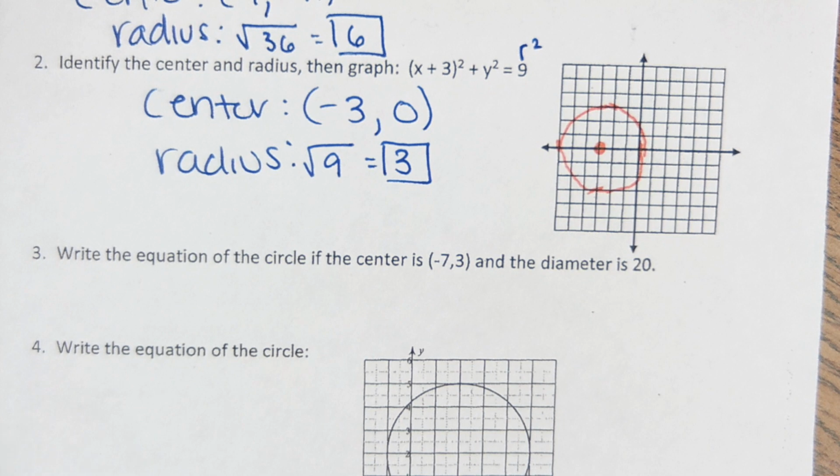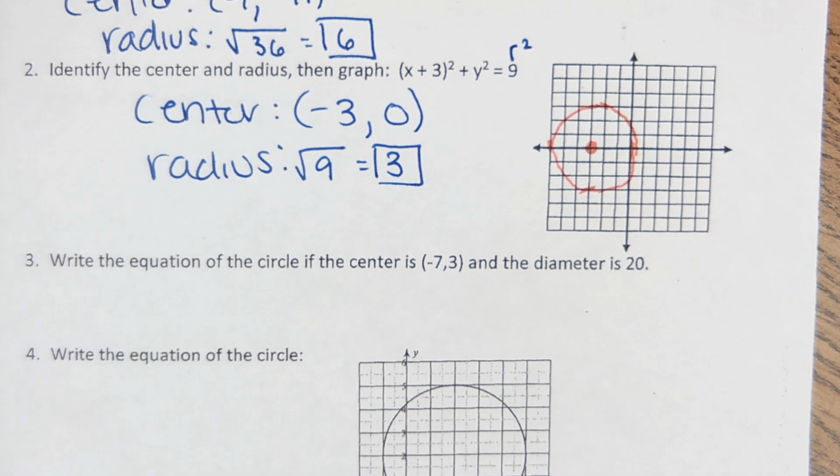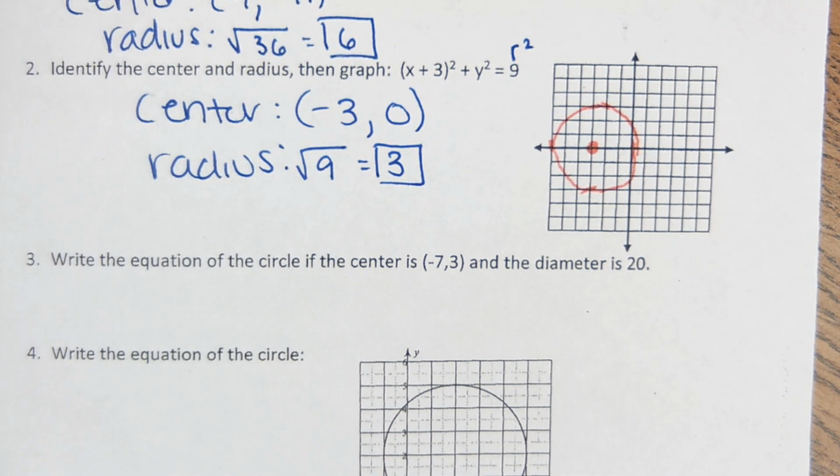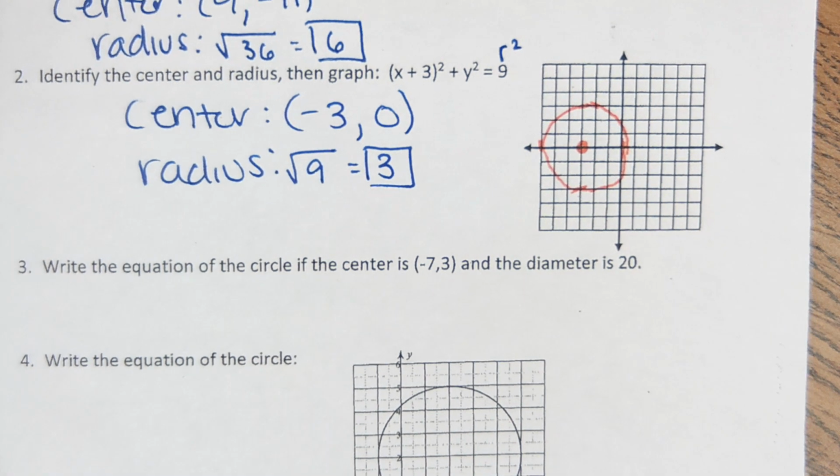Okay, then for number 3, write the equation of a circle. The center is at negative 7, 3, and the diameter is 20.